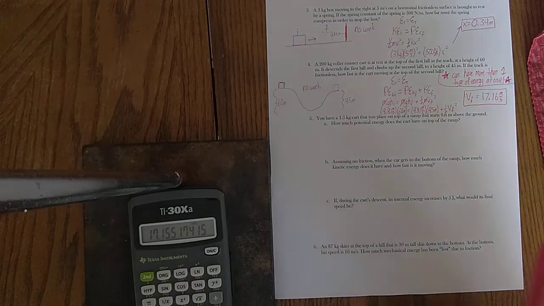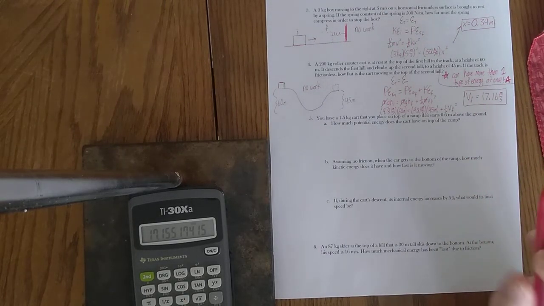Okay, so key takeaway here, you can have more than one type of energy. That is allowed. Okay, that is okay.